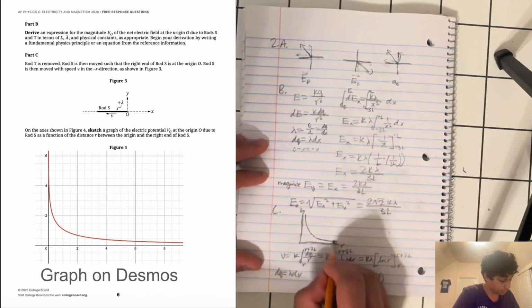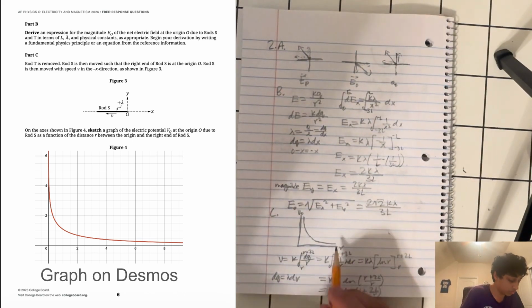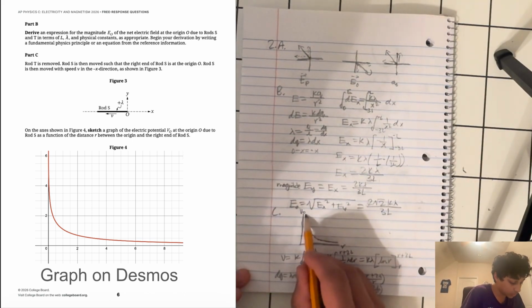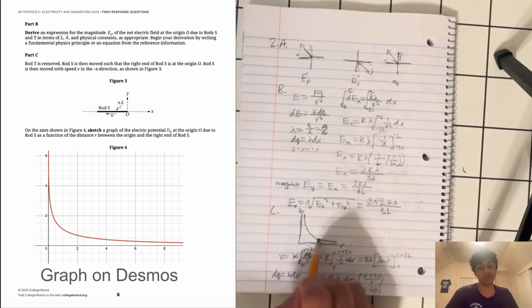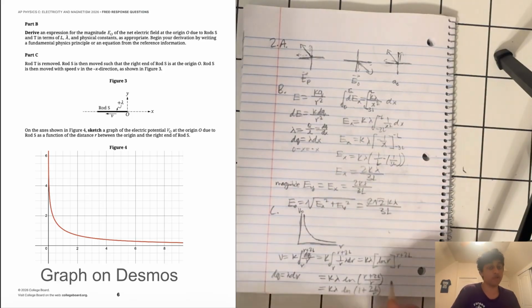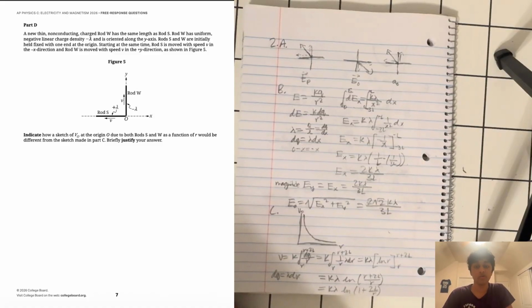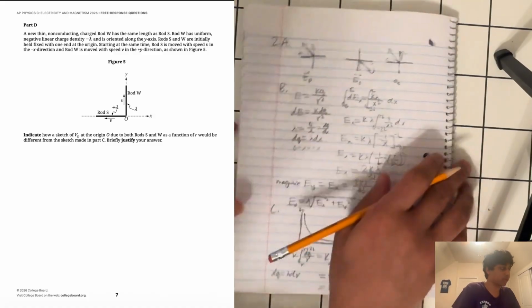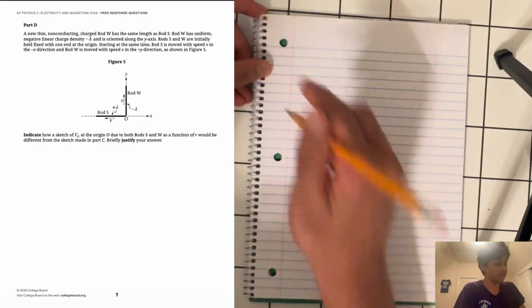So as r approaches infinity, the potential approaches zero, and it is a concave up function. So this is how we can use Desmos to understand how these graphs look and just replicate that on our paper, which is an important test taking skill now that we have all these tools available to us. Now for the final part D. Okay, so let's go on to the next page for part D.